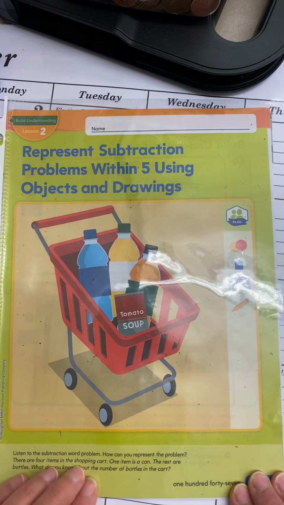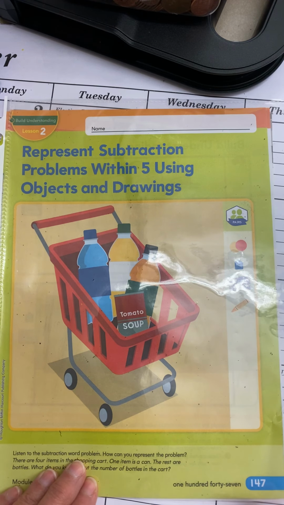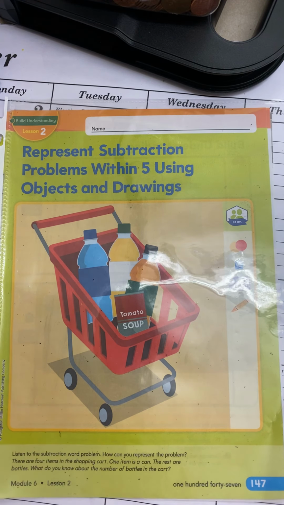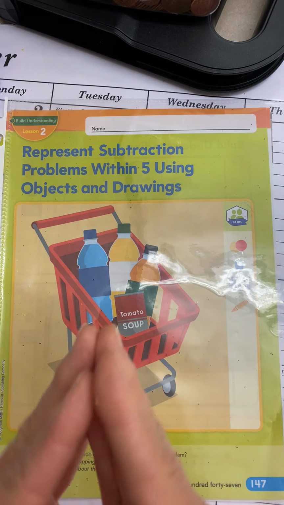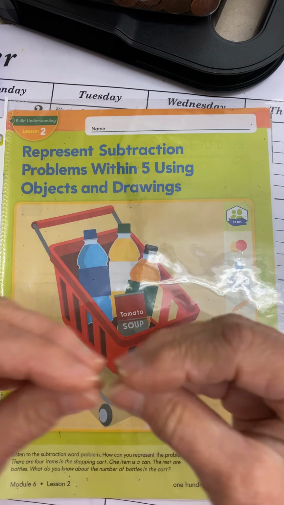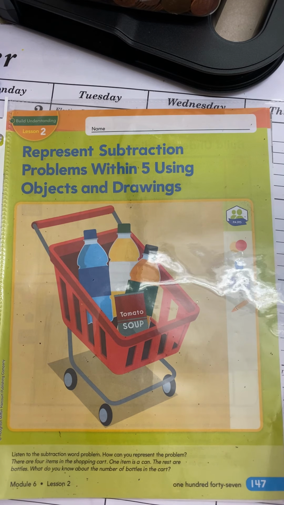It says, listen to the subtraction word problem. Now we're doing subtraction. Yesterday we talked about addition, where you join two groups together, but now we're going to take them apart. So that's what subtraction means, and we use a different sign. We don't use a plus sign. Now we use a subtraction sign or a minus sign.